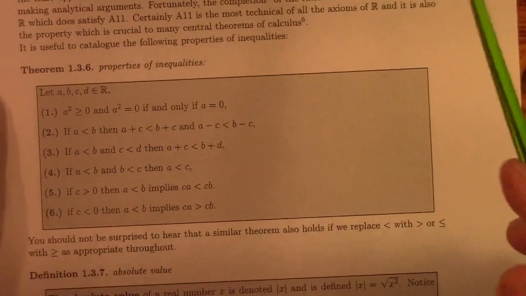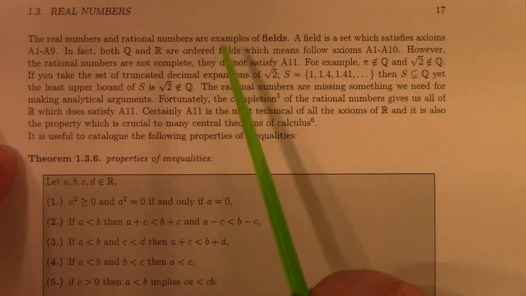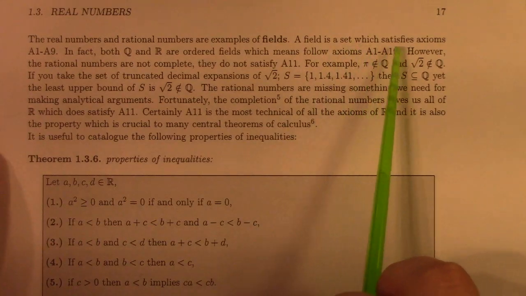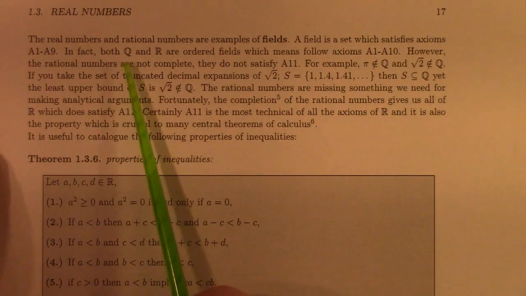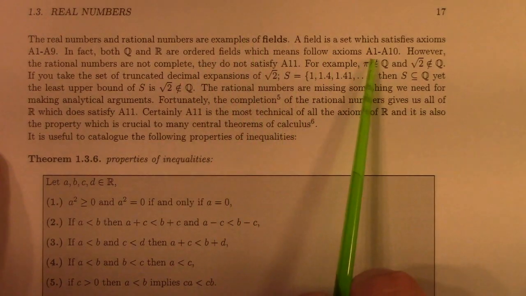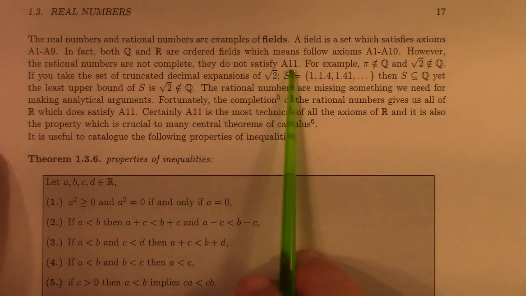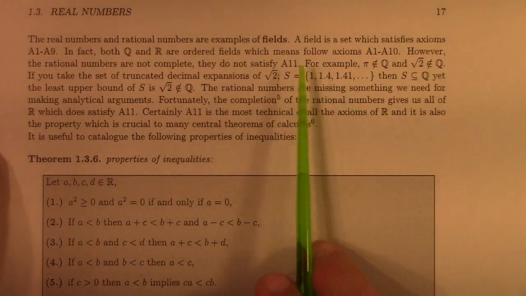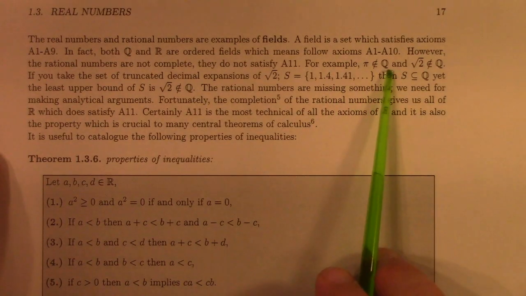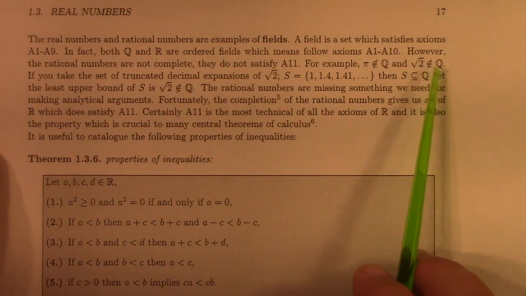So here's some fun facts about fields and such. Real numbers and rational numbers are examples of fields. A field is a set which satisfies axioms 1 through 9. In fact, both Q and R are ordered fields. That means they follow axioms 1 through 10. However, the rational numbers, as I was mentioning, are not complete. They don't satisfy axiom 11. To be specific, pi is not a rational number, and the square root of 2 is not a rational number.